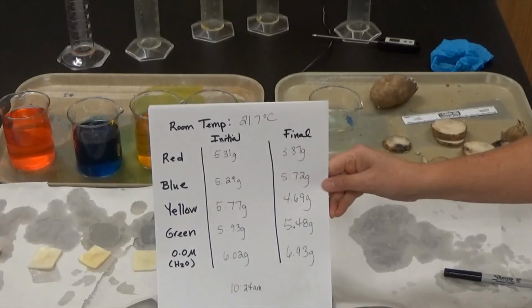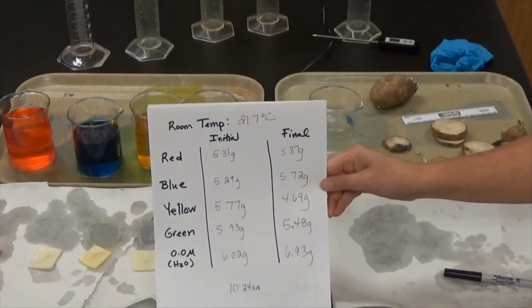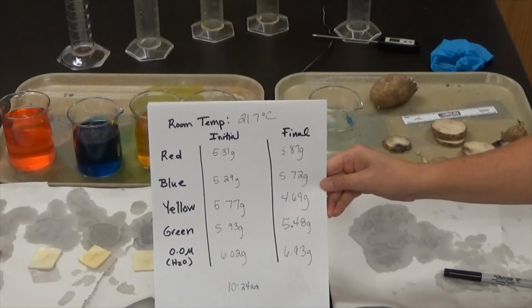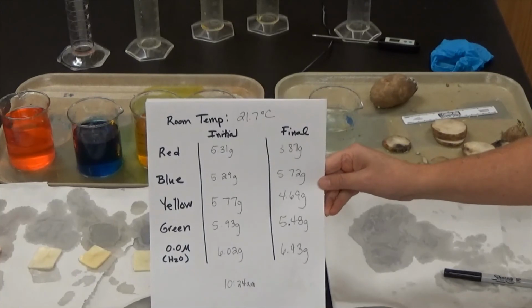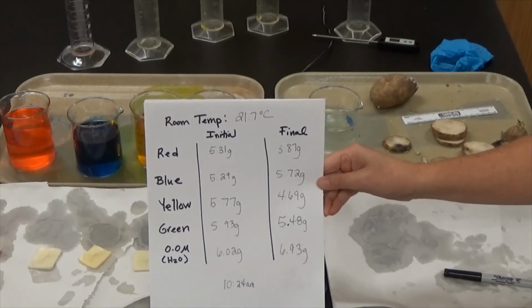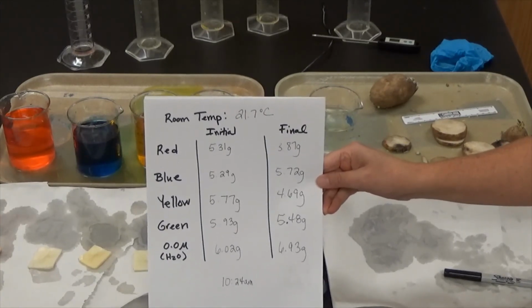Here's our final data. Remember that you need to record the room temperature as well as the initial and final masses of all of these potatoes in the various solutions. And then they sat in each solution for 2 hours.